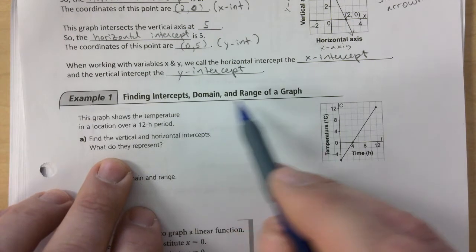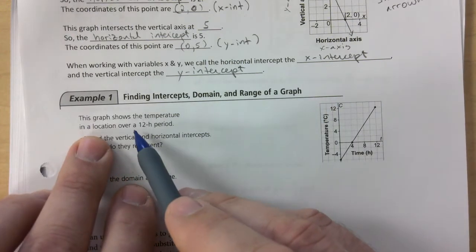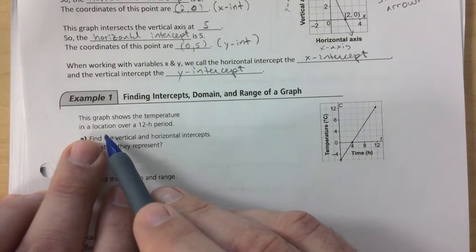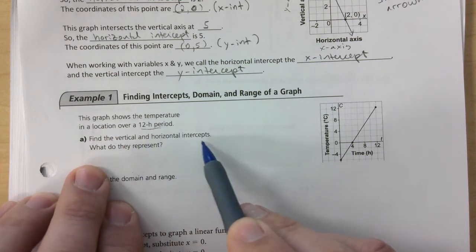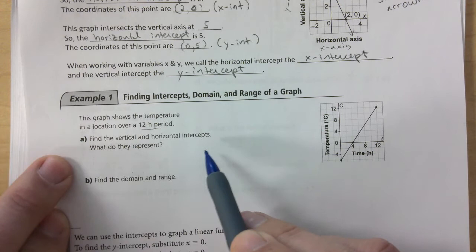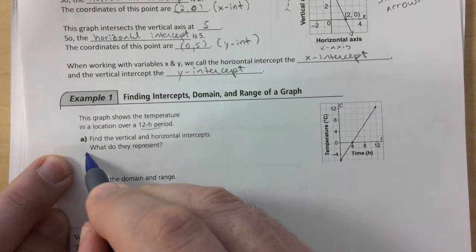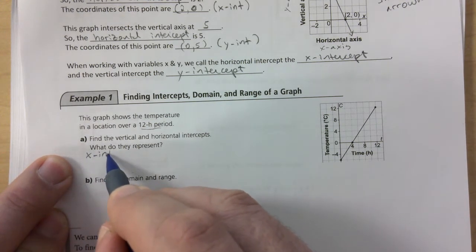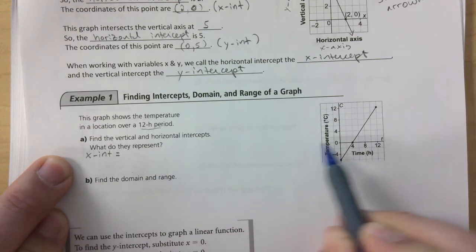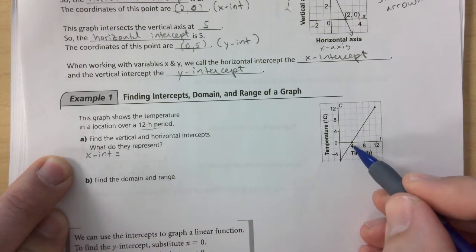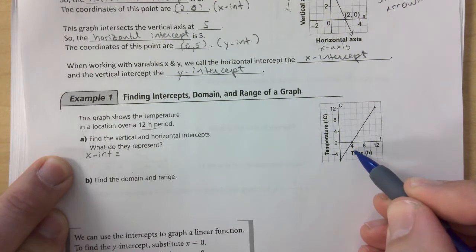Finding intercepts, domain, and range of a graph. This graph shows the temperature in a location over a 12-hour period. Find the vertical and horizontal intercepts. What do they represent? The x-intercept would be, you go over here, and the x-intercept is 4, right? It's right there.